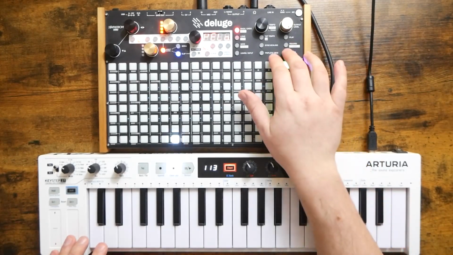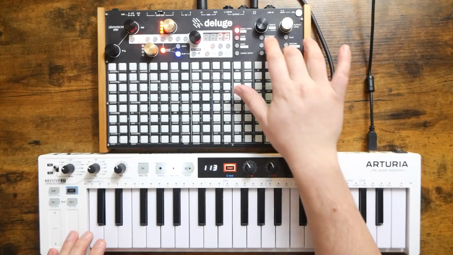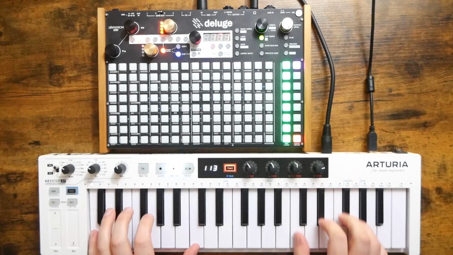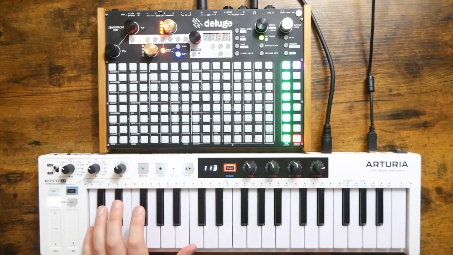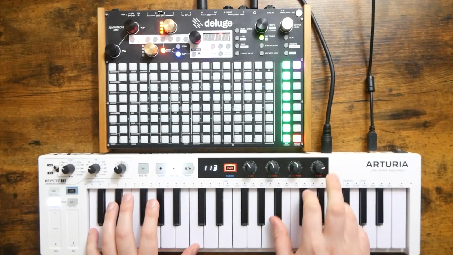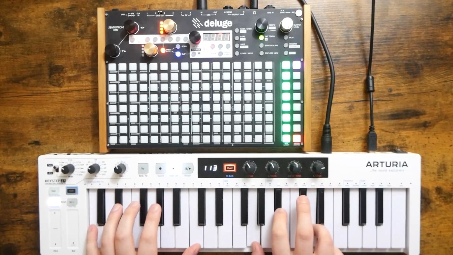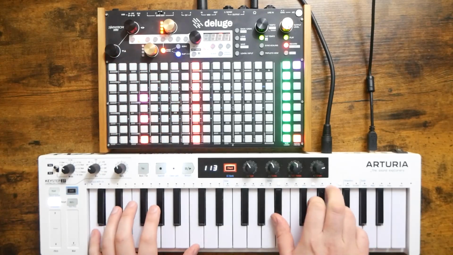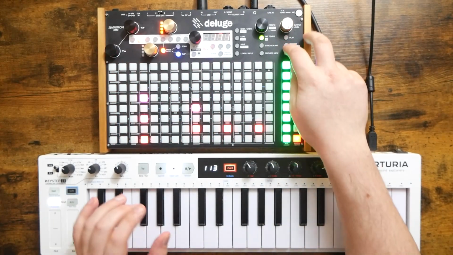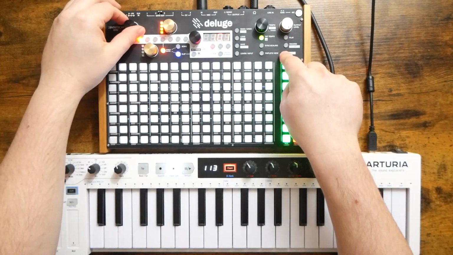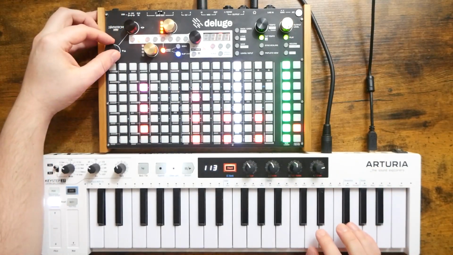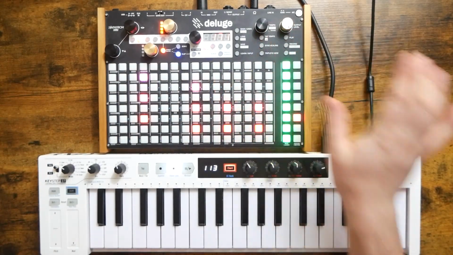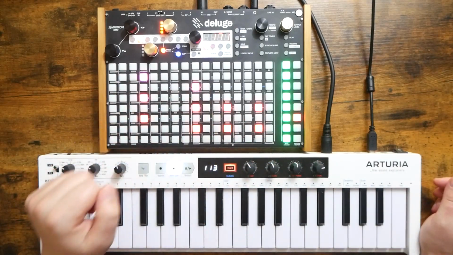So I believe we can just go ahead and record something. Let's go ahead and turn on our click, set the tempo to 108, sure. Drop an octave. Yeah, let's play. 1, 2, 3, 4. Nice. Let's set it to 1 measure long. Cool, just like that. We've got a keyboard synth part laid down.